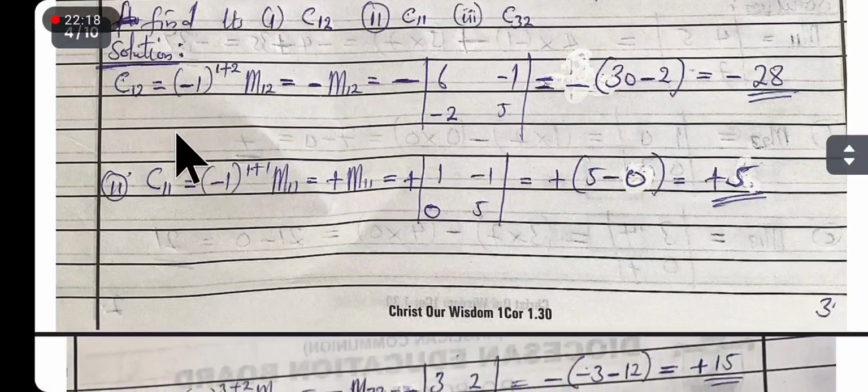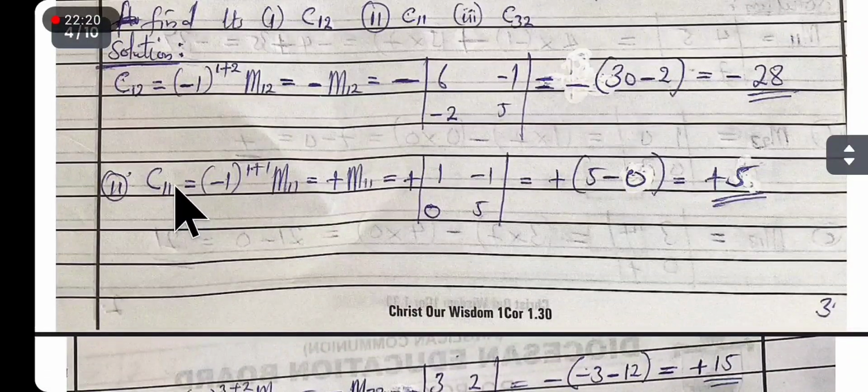All right. So the next one, C11, is equal to (-1) raised to the power of 1 plus 1, times M11. 1 plus 1 is gotten from here. So 1 plus 1 is 2, and -1 raised to the power 2 is plus. So plus M11. M11 means delete row 1 and delete column 1.